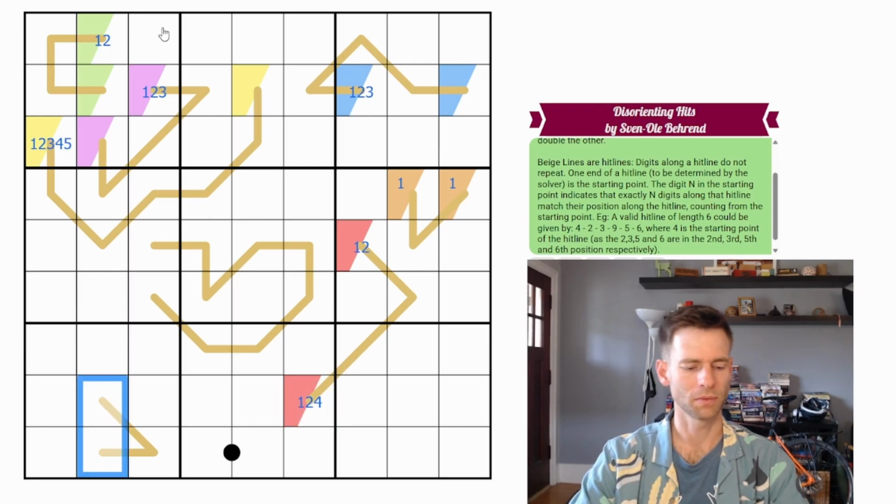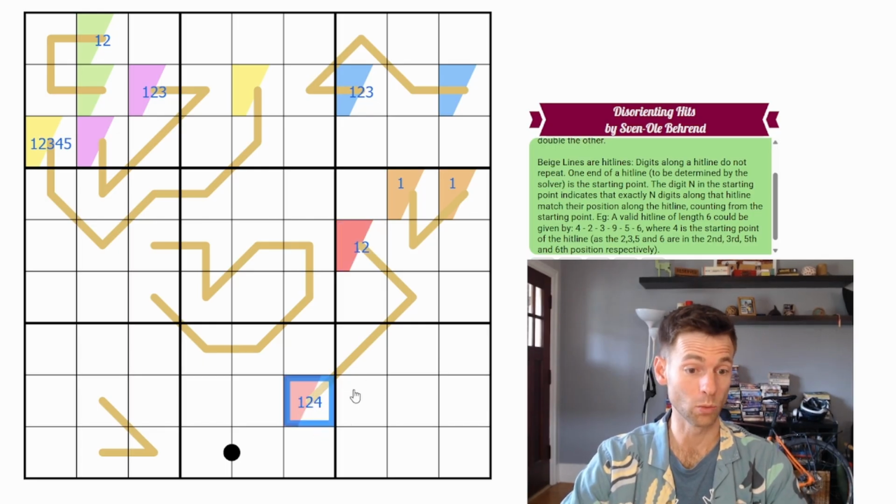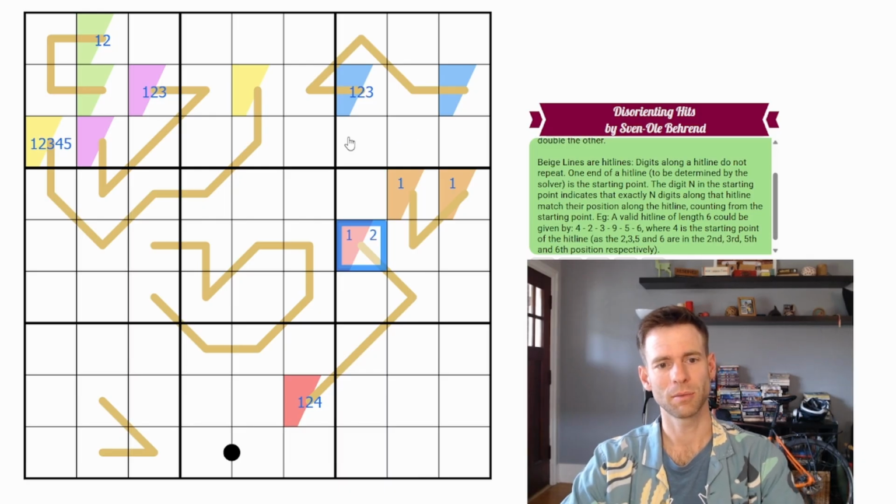Oh yeah, here we go. I should have looked at this earlier. Oh, I gotta be really careful about this pencil mark, eh? Because this is a true pencil mark. This cell can actually only be 1, 2, or 4. These ones, oh, that's gonna be hard to remember. Maybe I'll just do this again.